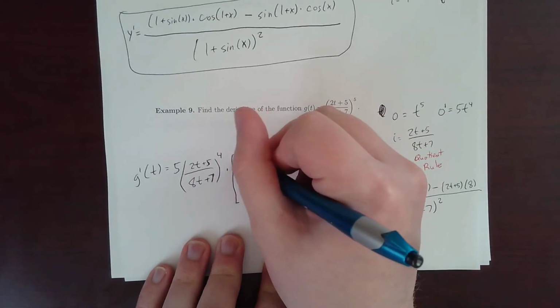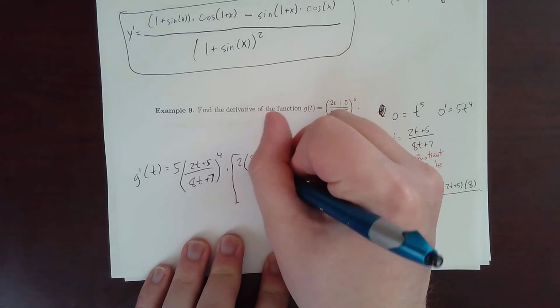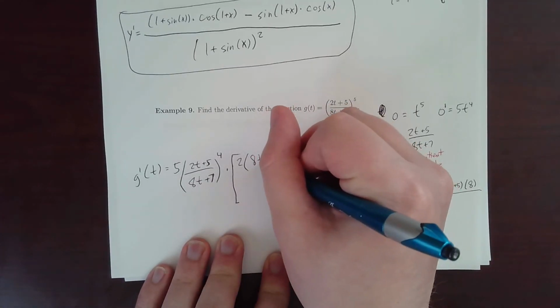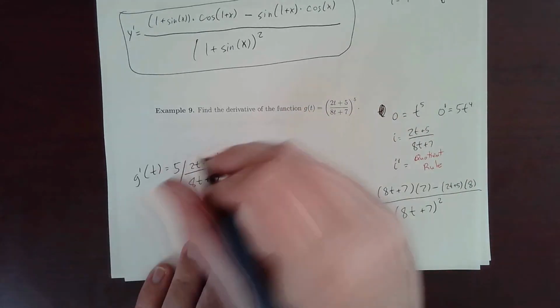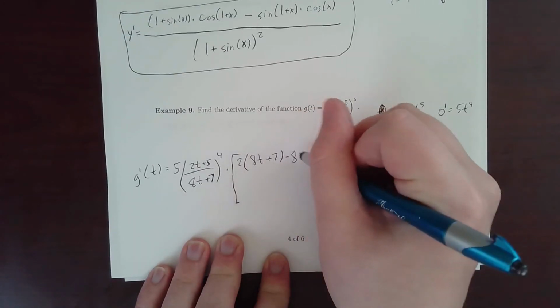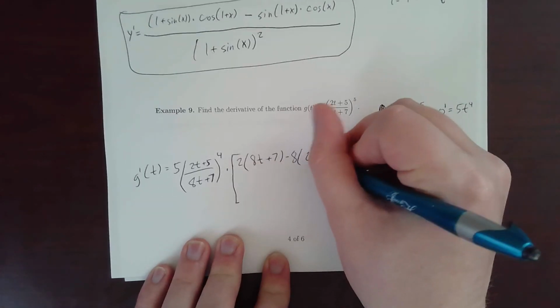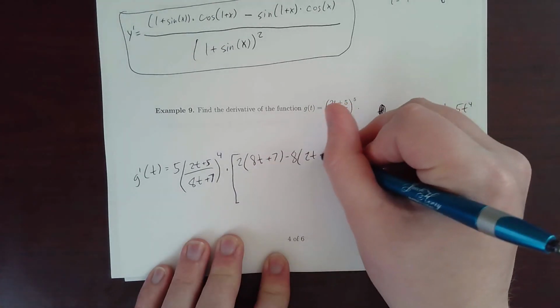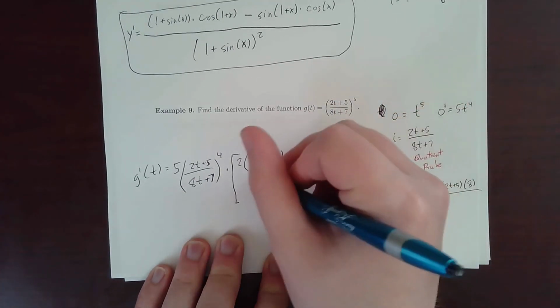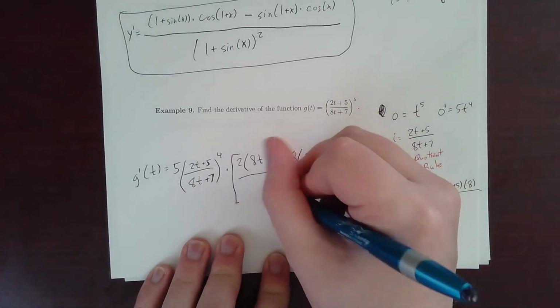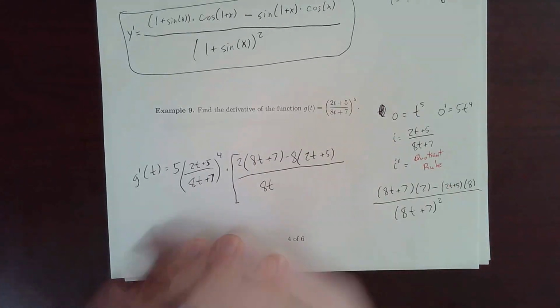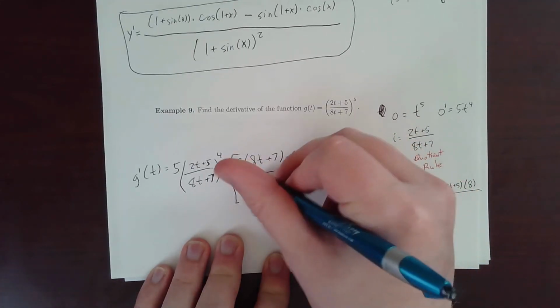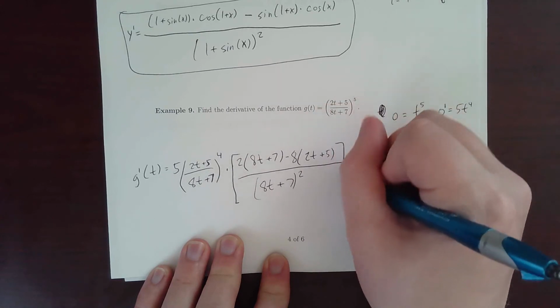So that is 2 times 8t plus 7 minus 8 times 2t plus 5 all over 8t plus 7 squared.